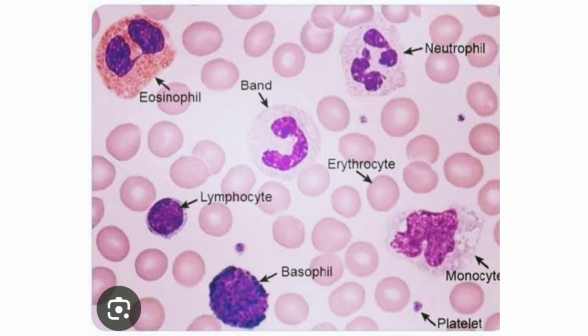Then the next cell is this monocyte. This is the largest cell which we can see on the peripheral smear. It has a kidney shaped nucleus, and the cytoplasm is abundant, and in case of infection it may show vacuolated cytoplasm. So this is a monocyte.